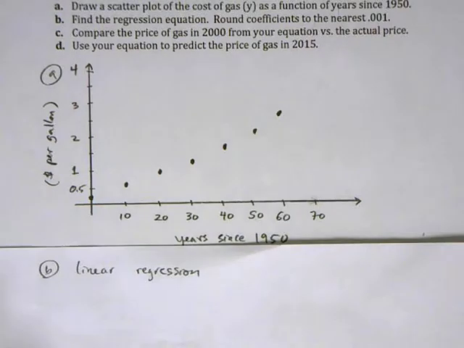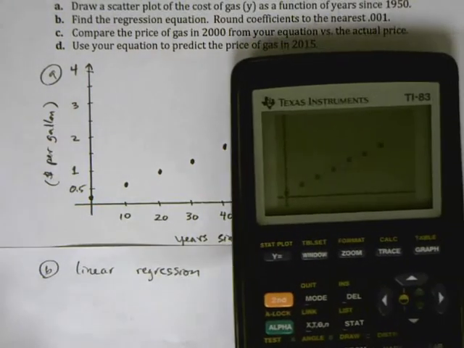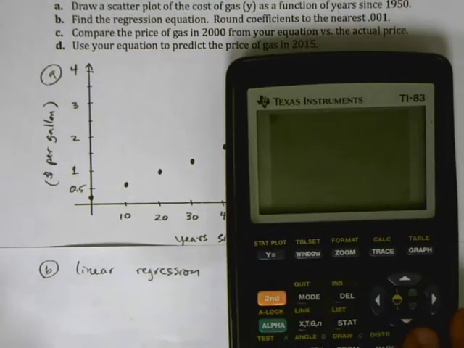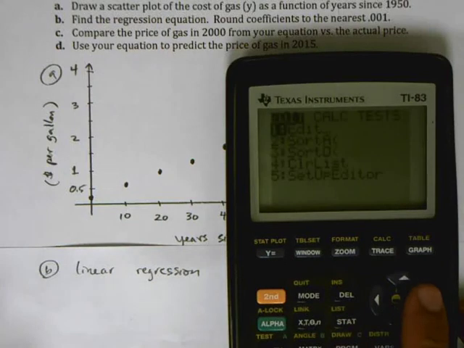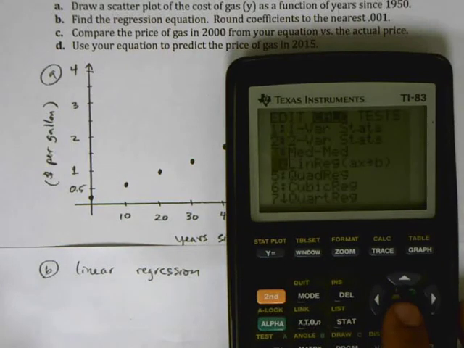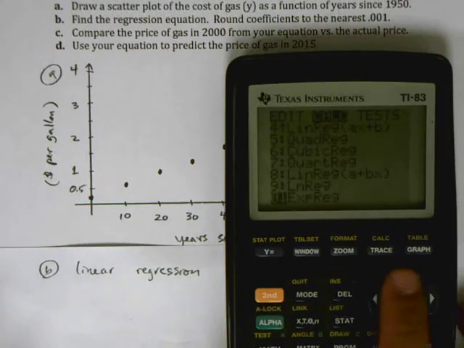And to do that on a calculator, let me bring this back in here. Second, quit out of everything. We're going to hit Stat, go over to Calc, and if you see down the menu, there's a bunch of different regressions. If this graph looks like quadratic, I would use quad reg. If it looks like a cubic function, I would use cubic reg, so on and so forth. And there's a long list of different regressions that I can use.